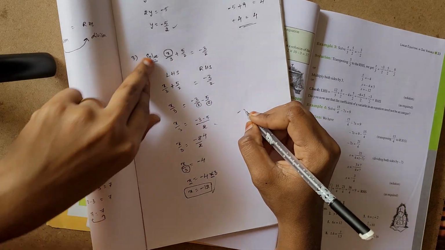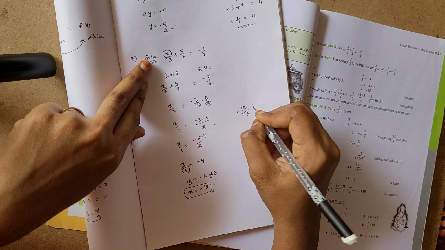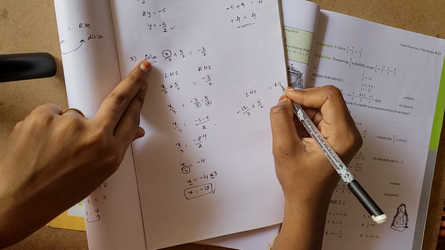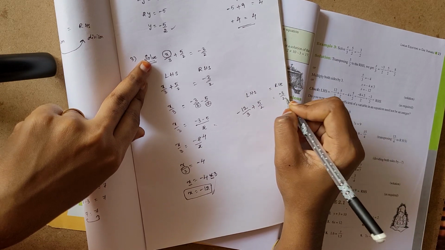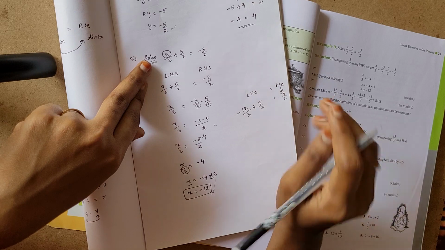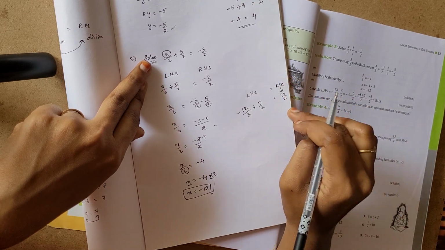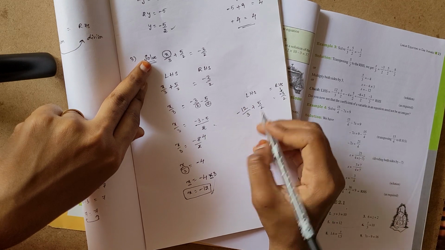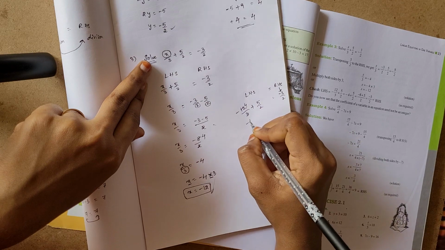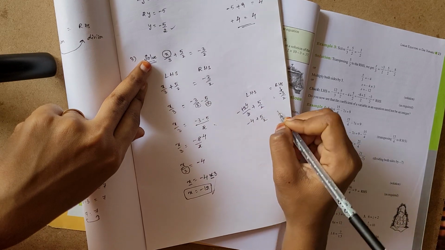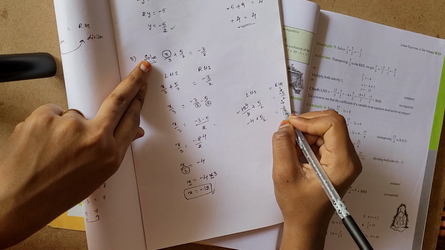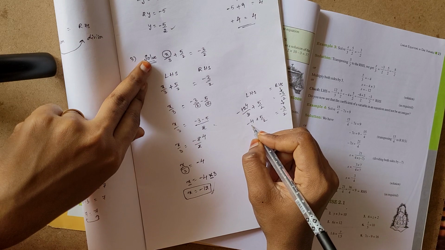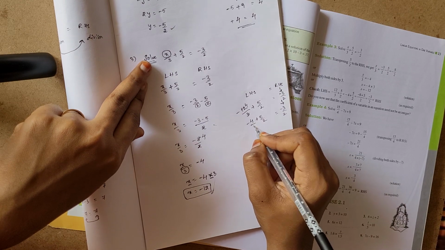So x is equal to minus 12 divided by 3 plus 5 by 2. This is only the LHS. And what is the value in the RHS? Minus 3 by 2. We are not disturbing anything in the RHS, we are just carry forwarding. Here we have only substituted x is equal to minus 12 by 3. 3 fours are 12, so minus 4 plus 5 by 2. And here we are just carry forwarding the RHS. We are not disturbing anything. Here we have minus 4 only, and we don't have any denominator present for this number.